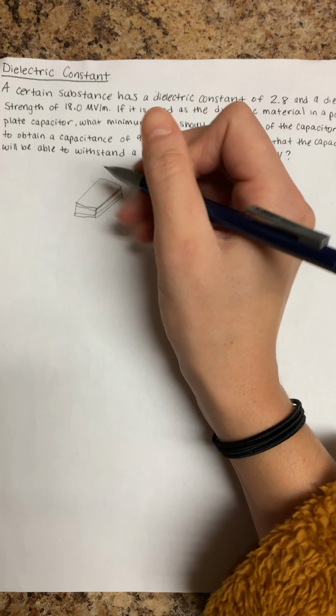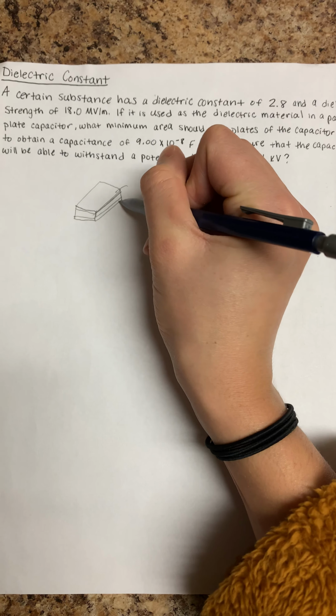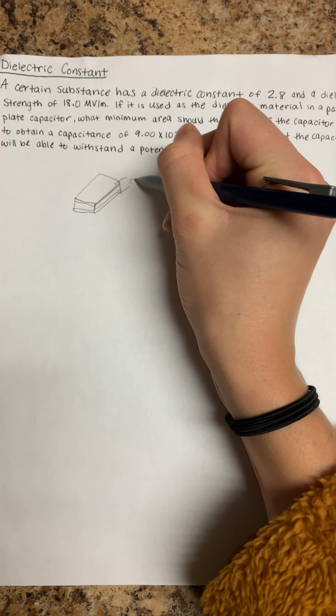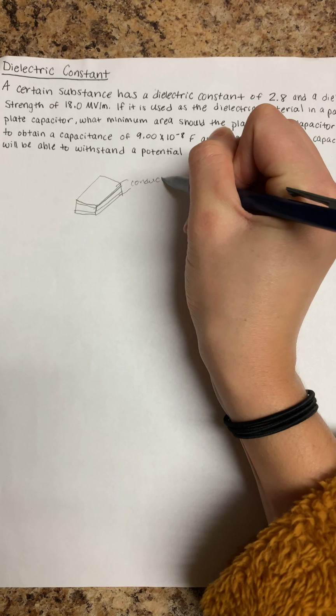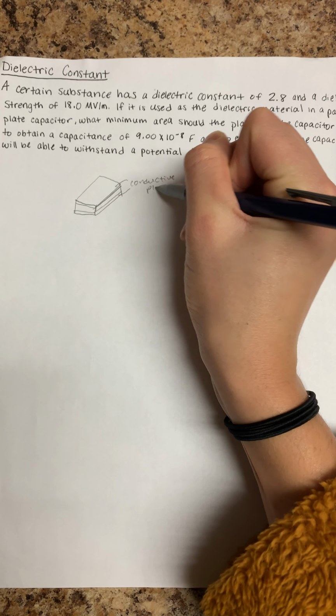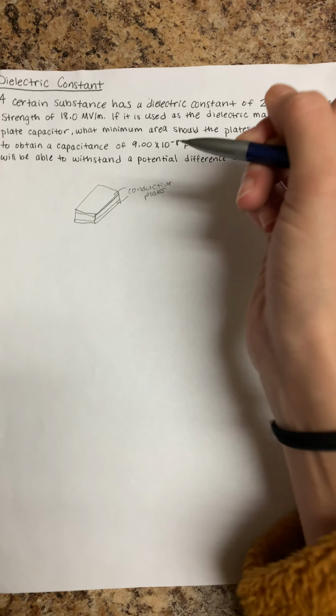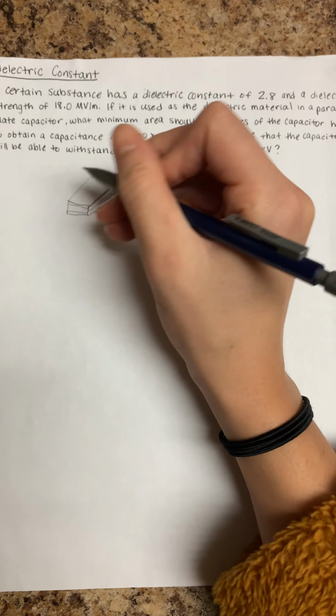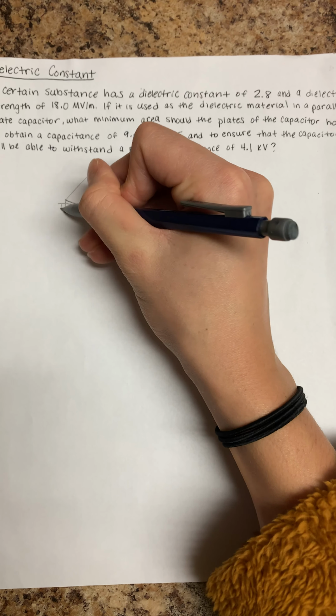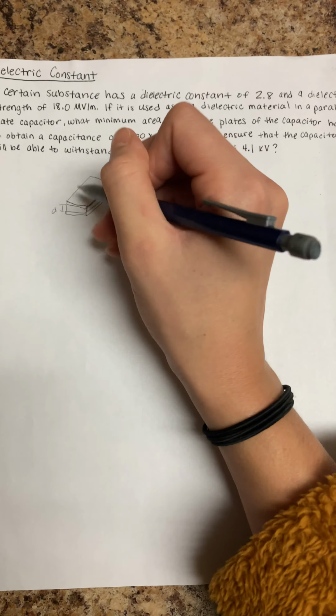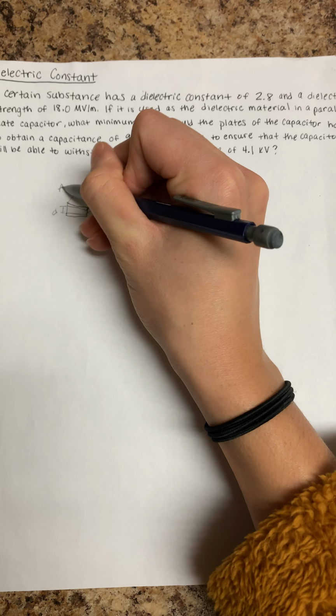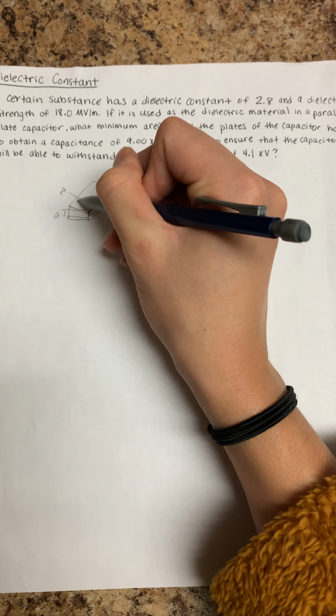Okay, so right here and right here we have our conductive plates. And then we have the distance right here. And then we're trying to find the area, which is this space right here.